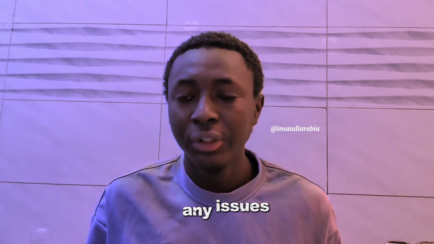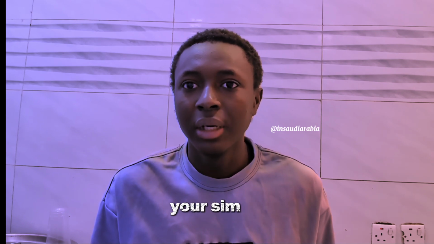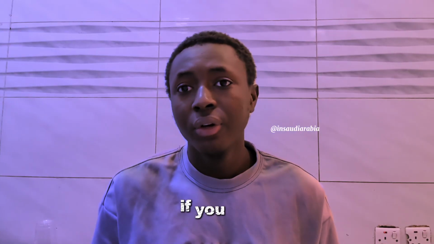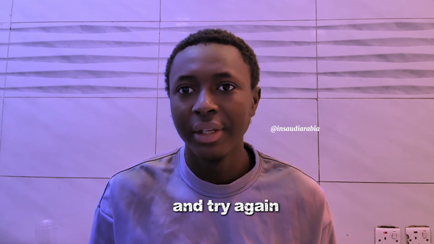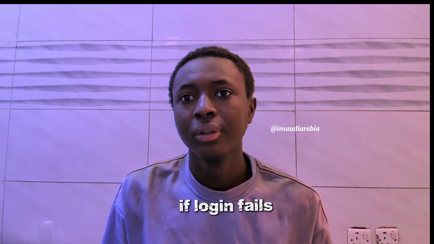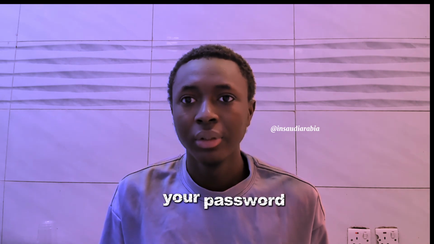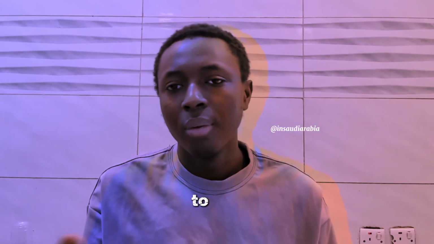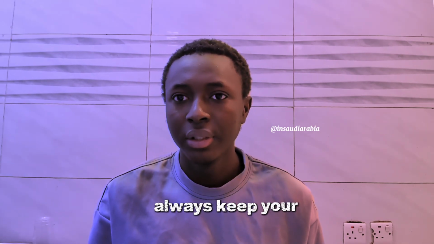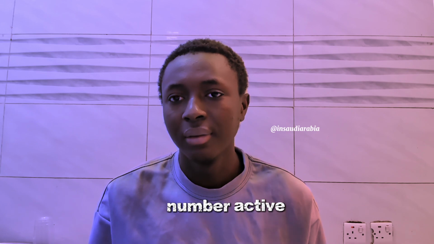If you face any issues, here's what to do. If you don't receive the OTP, check your network and make sure your SIM card is active. If you don't receive a call from the bank, wait a few minutes and try again. If login fails, double check your password and your username, or reset your password. To avoid problems in the future, always keep your registered mobile number active and don't share your OTP with anyone.